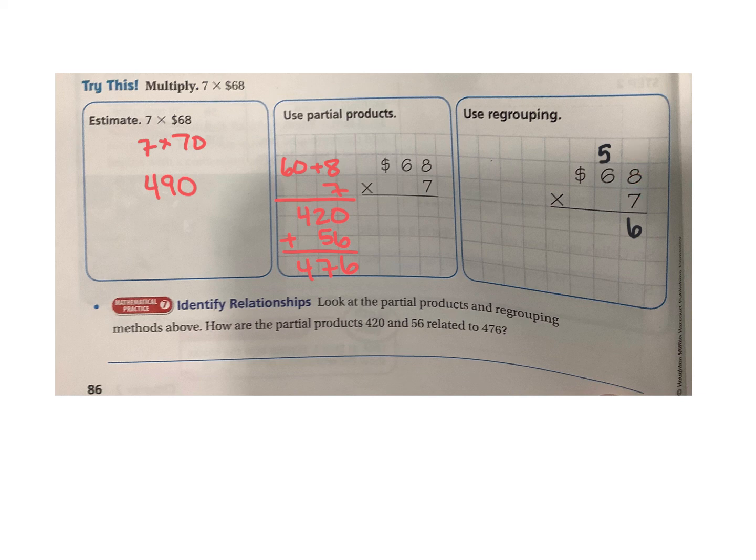Then, just like I did over here, I'm going to go ahead and multiply this way. A common problem I see is that people just go, oh, and then the 6. Nope, we still have to multiply the 60 times 7. We're doing 7 times 60 and 7 times 8.